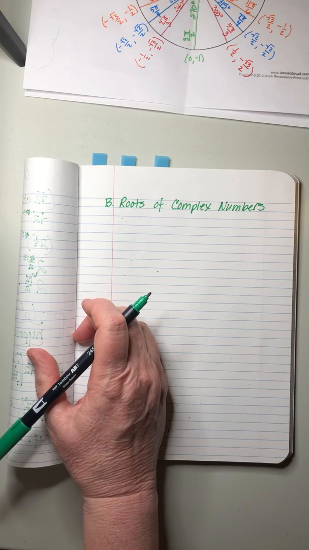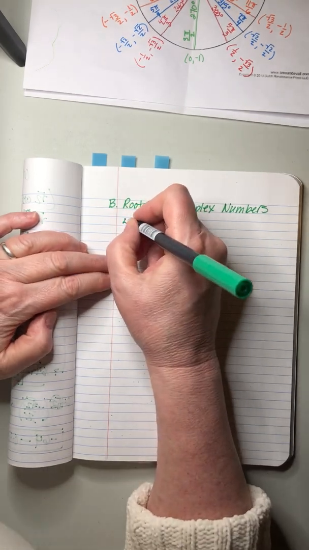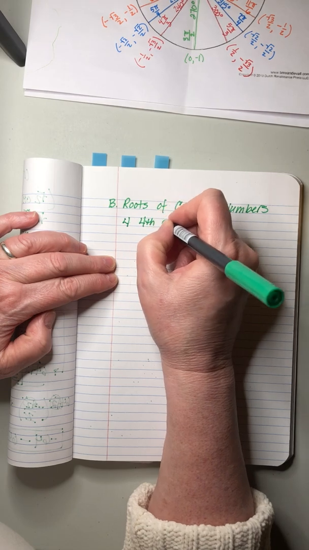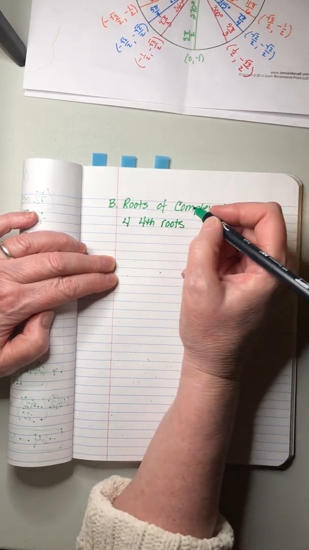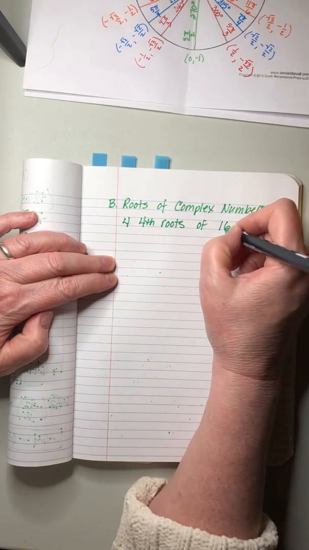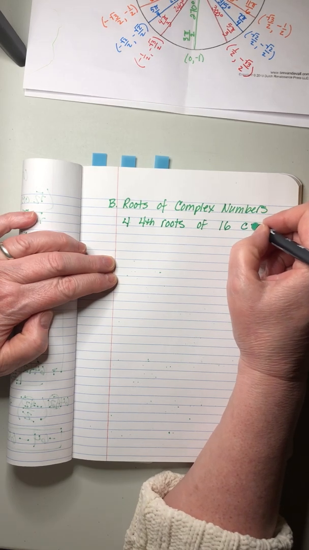Find the four fourth roots of 16 cis 60.